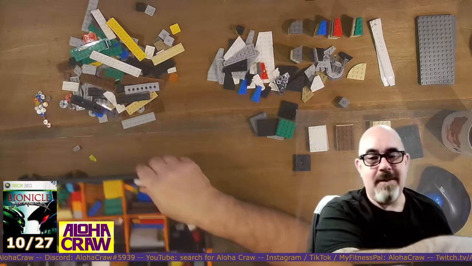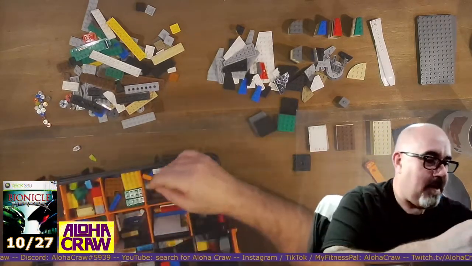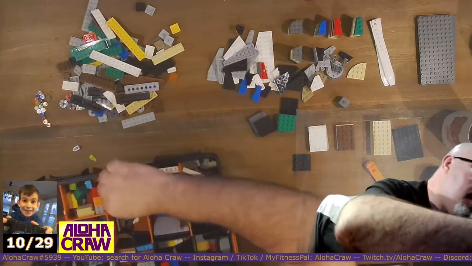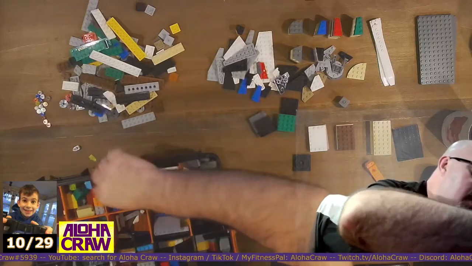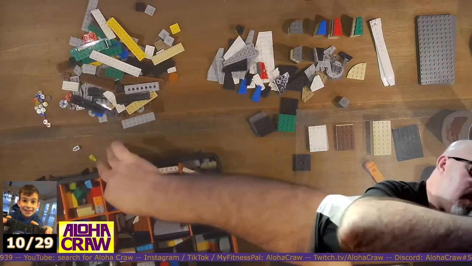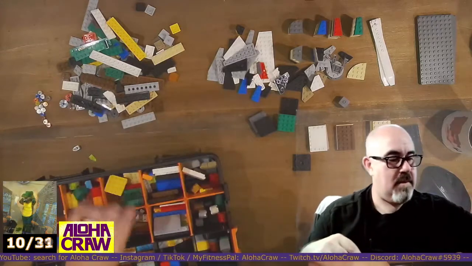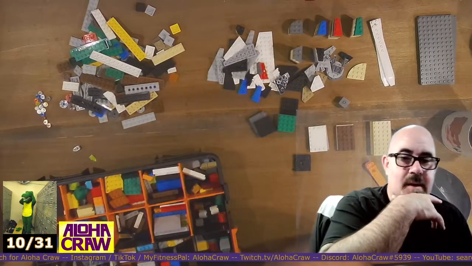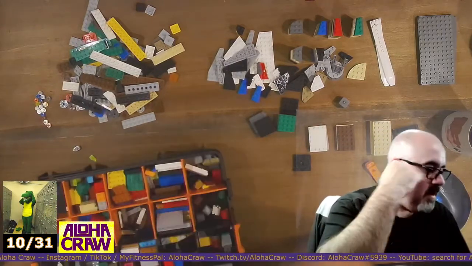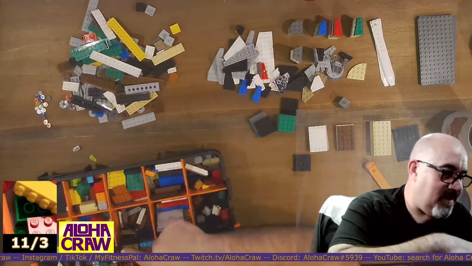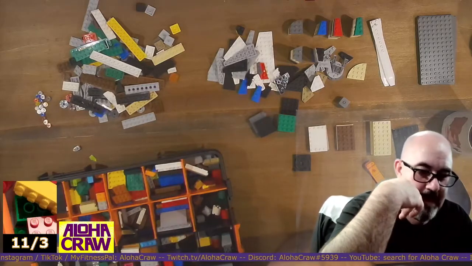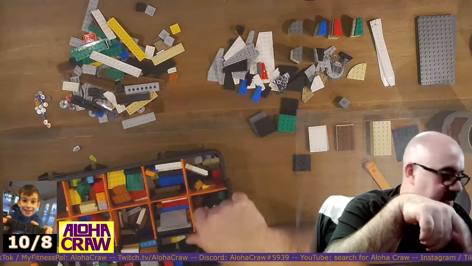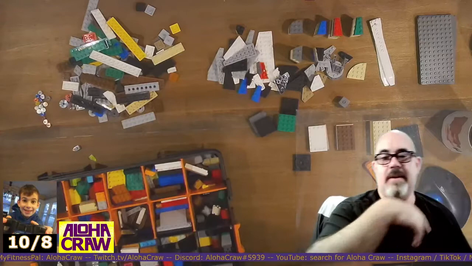Alright, I don't think... Oh wait, this was a 1x4. Ooh. There it goes. Okay, that's good. I think that is it. Let's see what other pieces I have in here. So I have 2x3s and the 2x4s are in here. And 2x2s. Okay, cool. And then my 2x2 circles as well. Alright, so let's go get those.